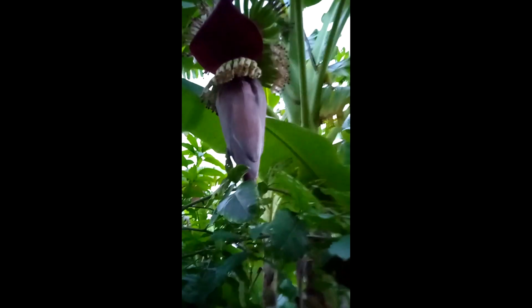Okay, and just to give you an idea of how big this thing is, let's see if I can get my hand up there. That's not doing any justice. Let's see. All right, now that's the normal size. And that's my hand at the bottom. And there you can see how big that is. All right, that's pretty big. This is a big one. And it's going to produce a lot of bananas there.